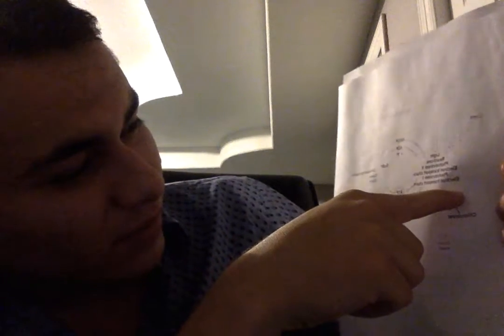Then ferredoxin gets in, and it starts a cycle right here, where you can see photosystem 1, which is the electron transport chain, to the enzyme called NADP plus reductase. NADP plus reductase transfers two electrons and a proton to reduce NADP plus to form NADPH. The reason that photosystem 2 occurs is to produce ATP, which is a form of energy.